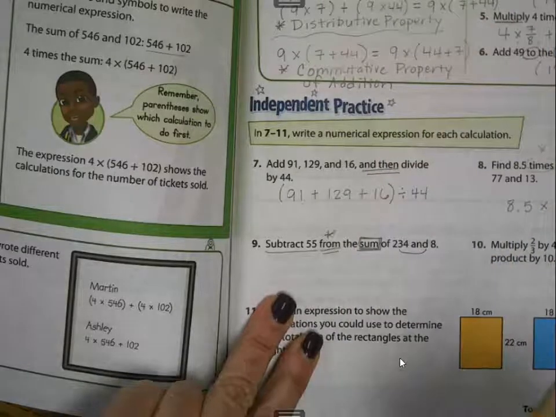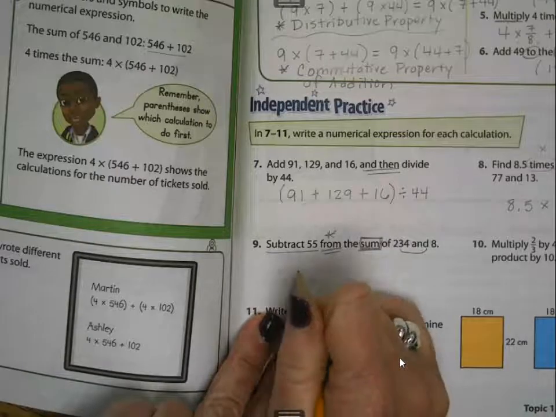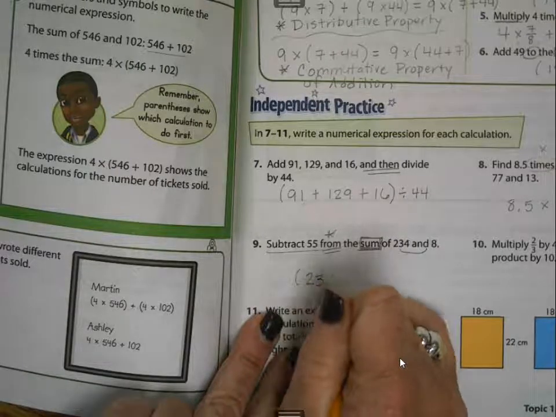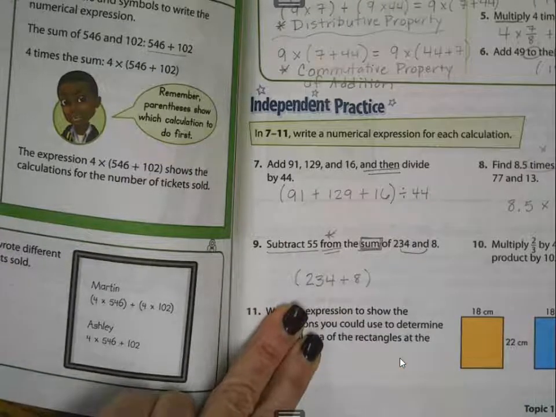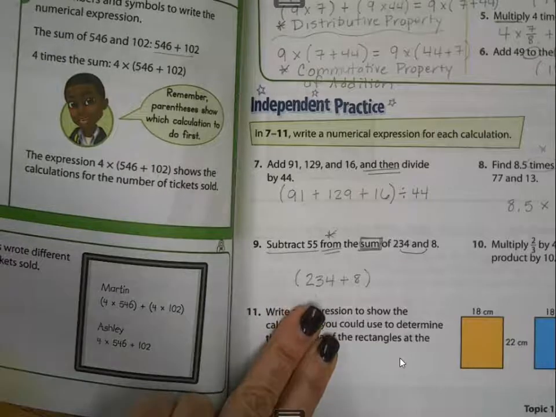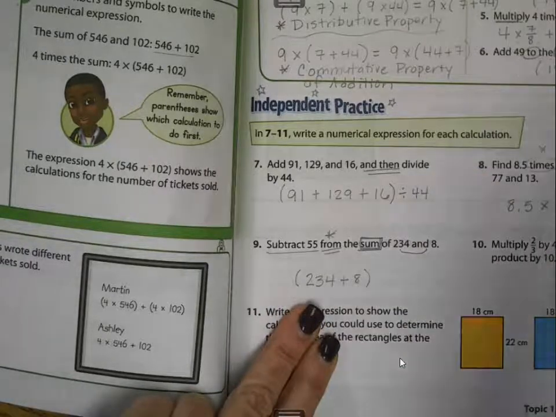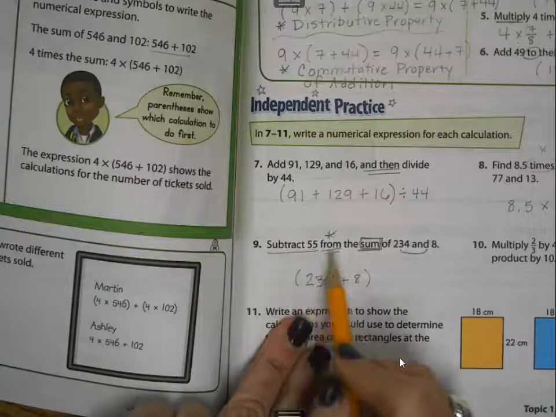Think about that. Okay, so the sum of 234 and 8 would be found by putting those in parentheses and adding them together. Once you have the sum, then you're going to subtract 55 from the sum.